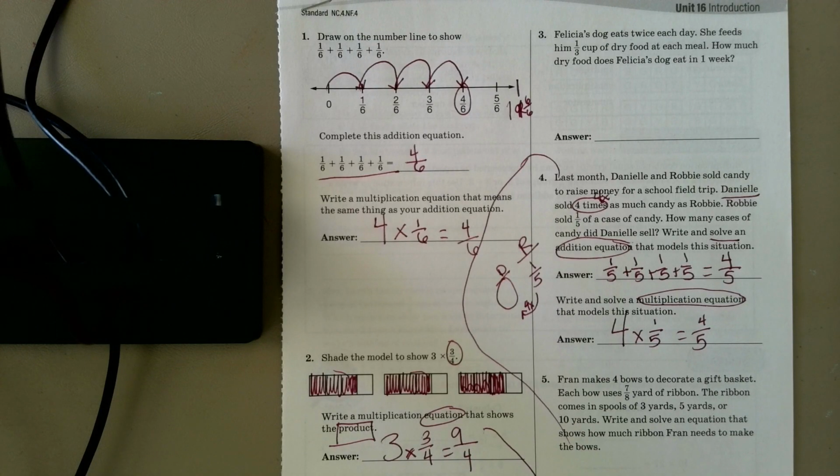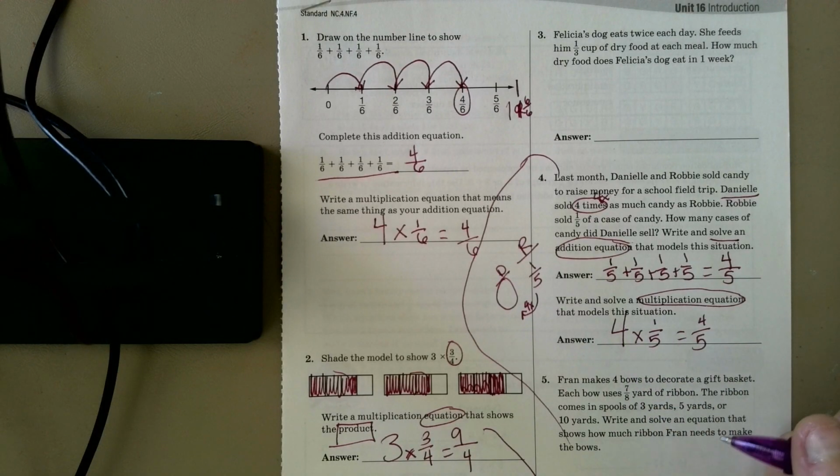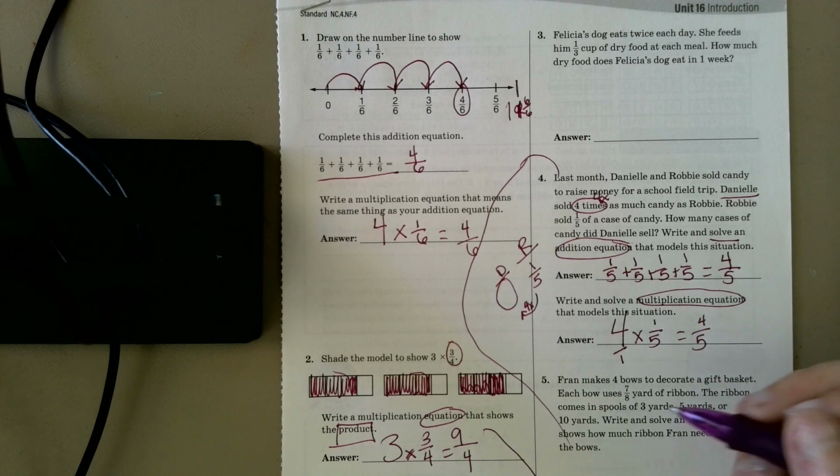One thing I do want to discuss with you guys, I want you to, number 1, understand what multiplication is, that it's equal groups. But I also want to point something out to you. 4 wholes can be written as a fraction. Okay, I'm going to show you the fraction that it's going to be written as. 4 wholes is the same thing as 4/1. Okay, because if you divided 4 by 1, you would get 4. So it's the same concept.